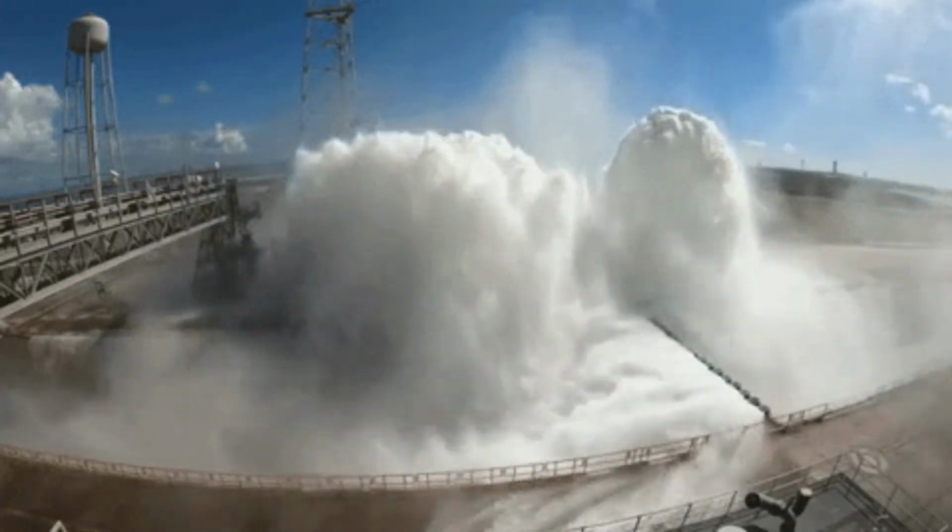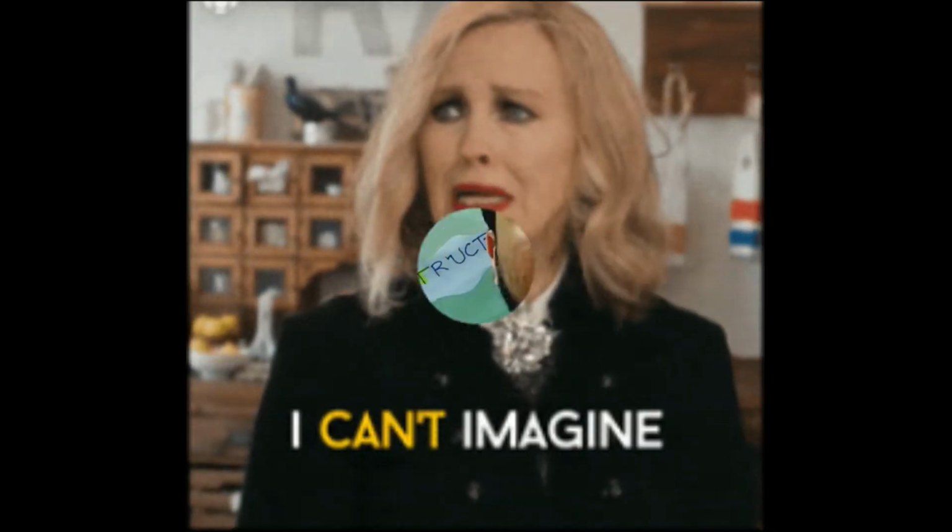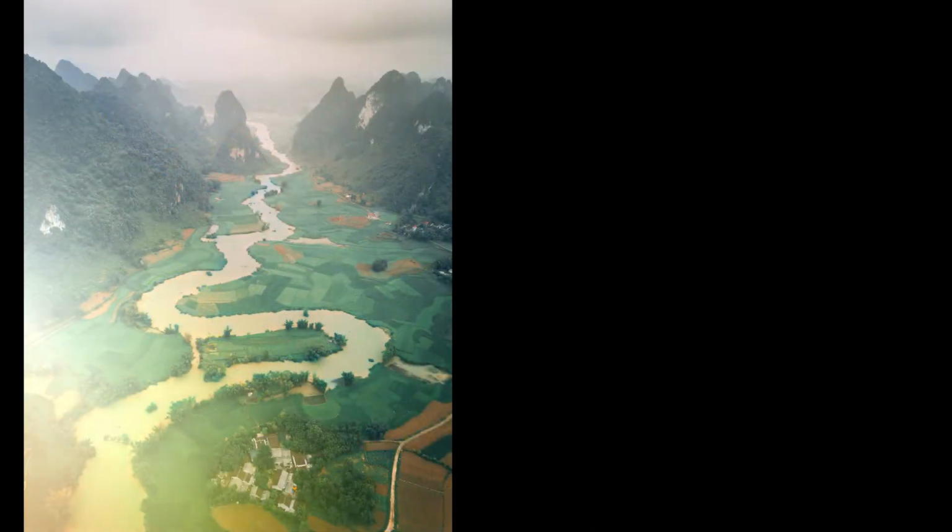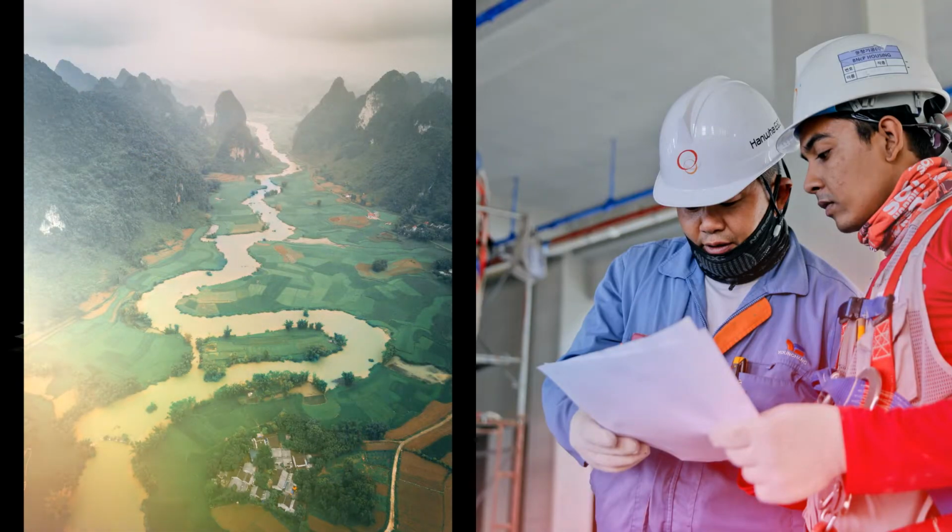Now, how is a dam made? This is the very perplexing question which people ask: how does this huge structure sustain so much power that you cannot even imagine? There are a couple of studies involved in the construction of these huge structures. Number one is topography and number two is engineering.